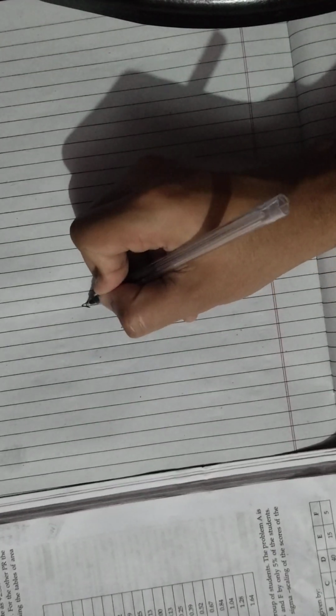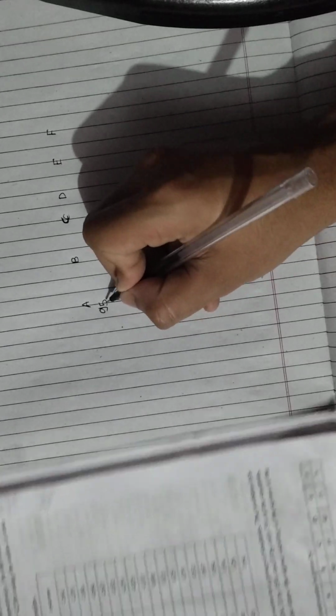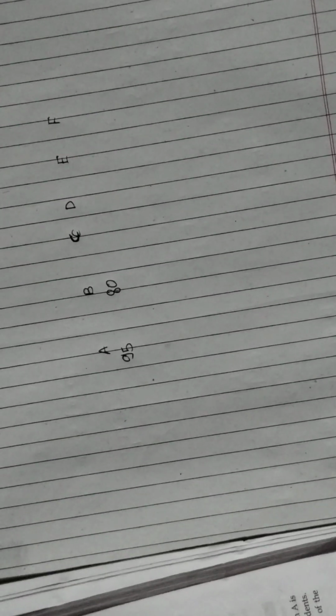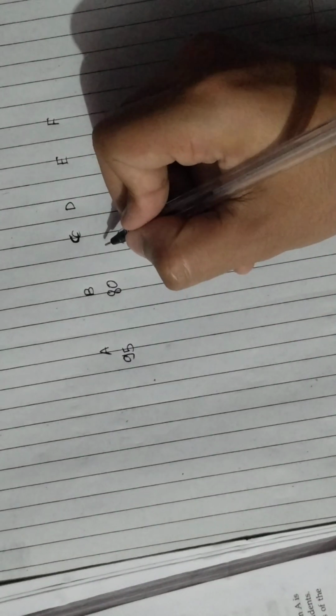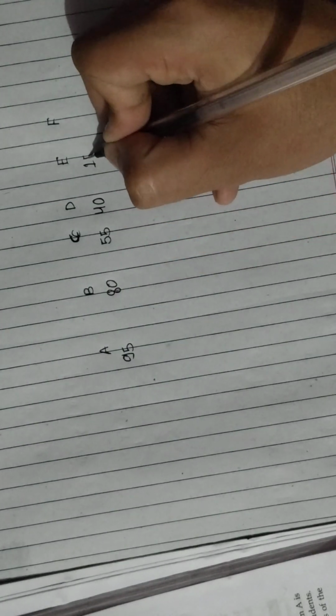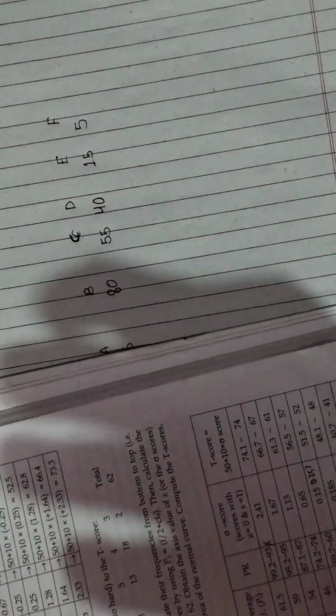So let us take an example from the book. We have a table with A, B, C, D, E and F. 95% of people solved question A. Another, 80%, solved question B, 55% solved question C, 40% solved D, 15% solved E, and 5% solved F. So we have to find a z score.